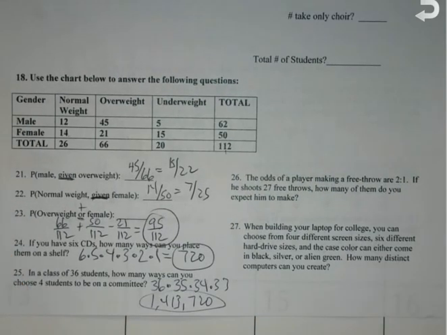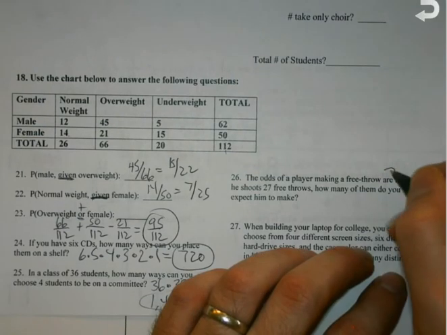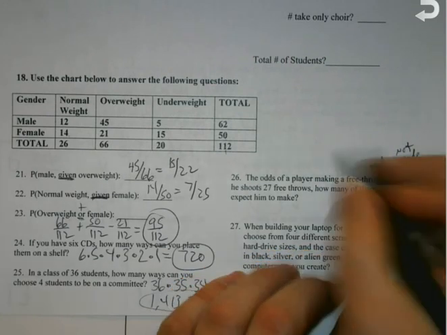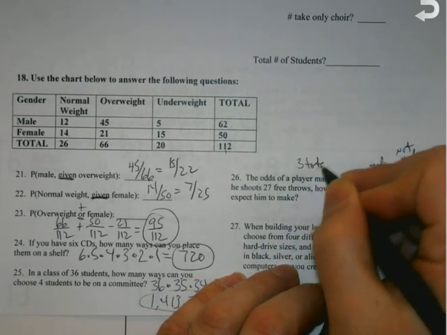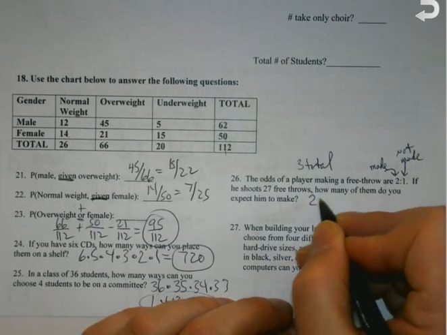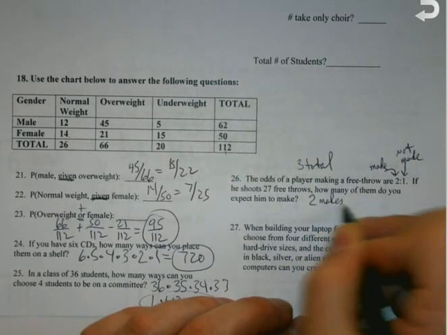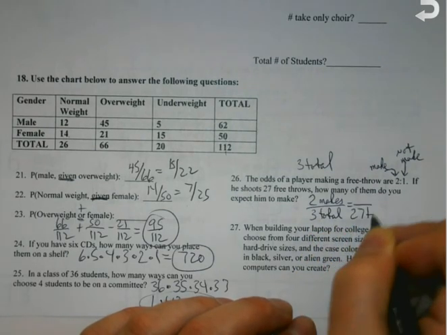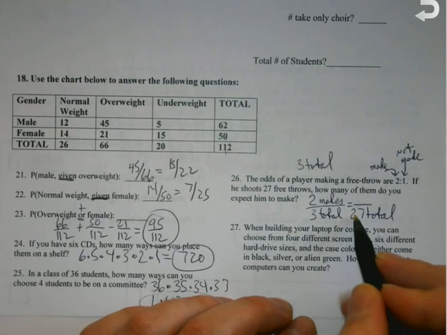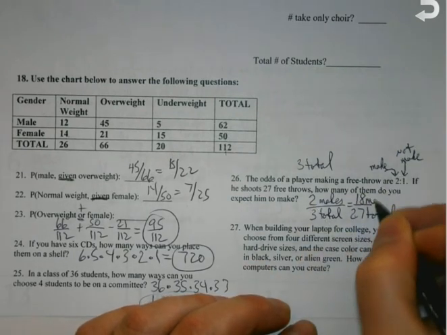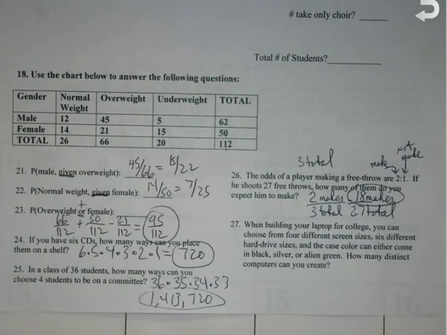The odds of a player making a free throw are 2 to 1. Make, not make. How many total free throws? 3 total. If he shoots 27, how many will he make? Well, if he makes 2 makes for every 3 total, and he's shooting 27, 3 times what gets me to 27? Well, 9 does. So I multiply by 9 to get 18. It tells me how many makes.